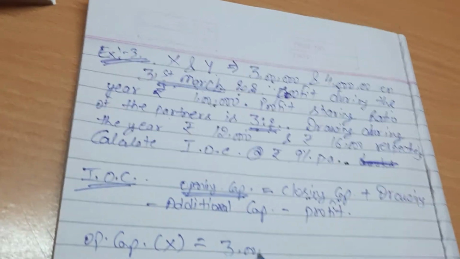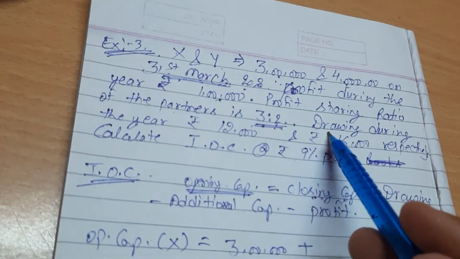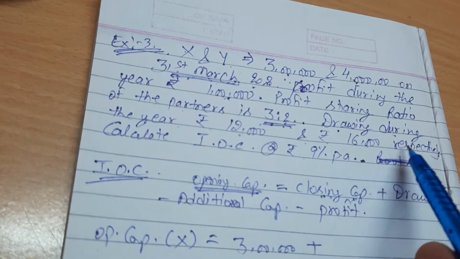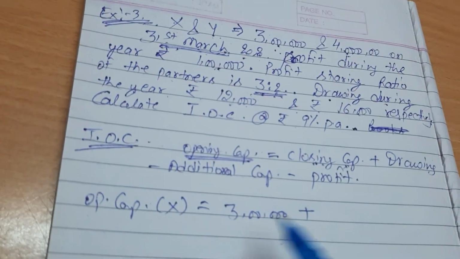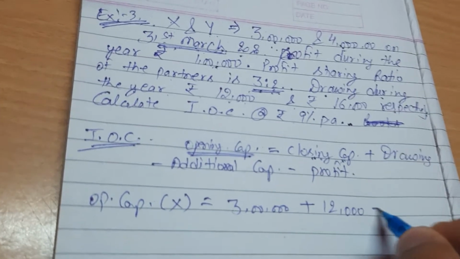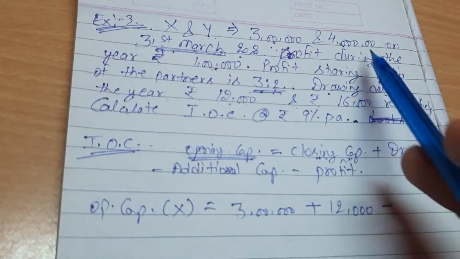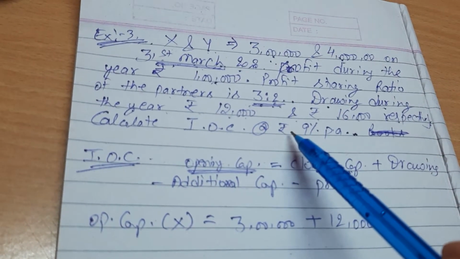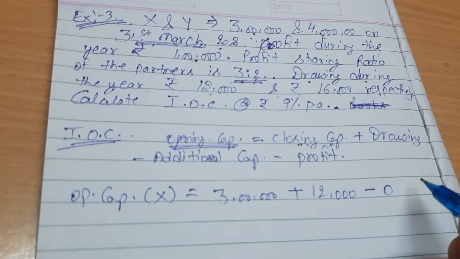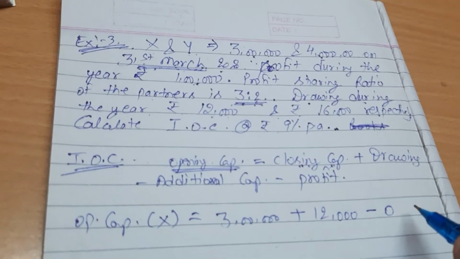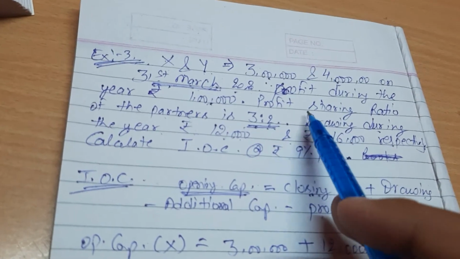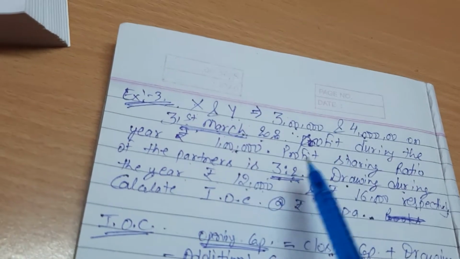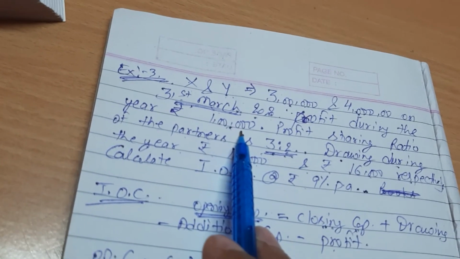So what is the closing capital of X? It is 3 lakh. What is the drawing of X? Here it is, drawing during the year rupee 12,000, rupee 16,000 respectively, which means 12,000 is for X, 16,000 is for Y. So drawing of X is 12,000, minus additional capital. There is no information in the whole question about the additional capital, so we will assume it 0. This thing I already informed you in class 11th, whenever additional capital is not given, we can easily assume it 0. Minus profit. So profit of the firm is rupee 1 lakh.